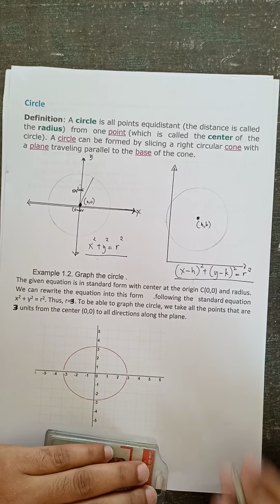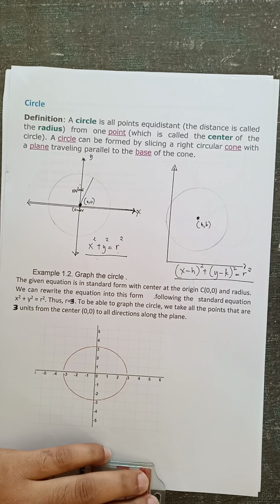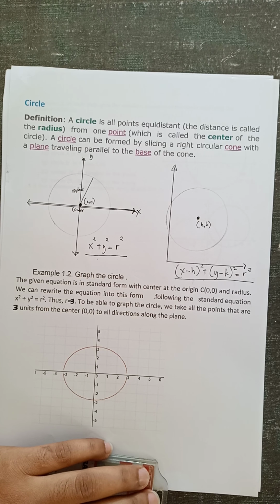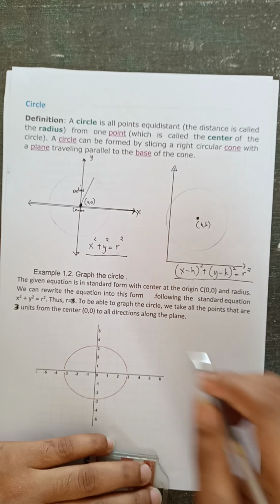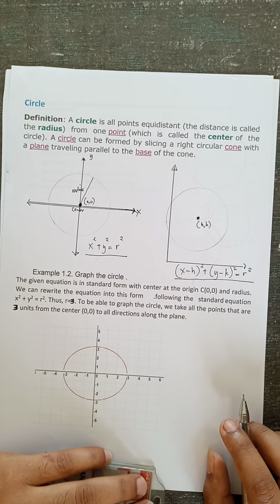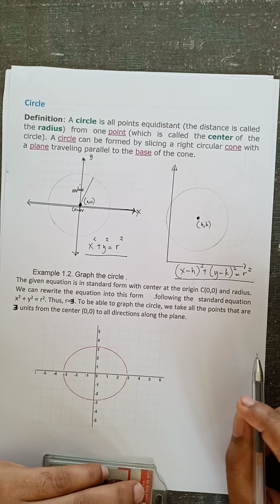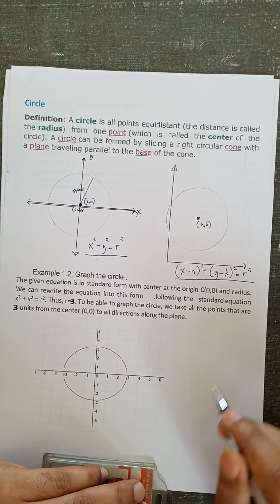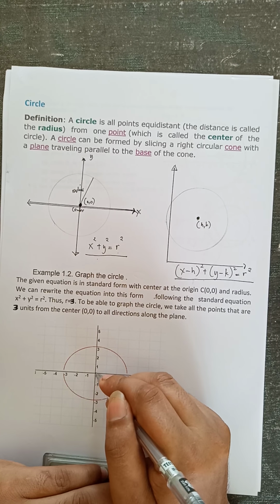First example, graph the circle. The given equation is in the standard form with the center at 0, 0, or the origin, and the radius is equal to 3. To graph the circle, we take all the points that are 3 units from the center in all directions.